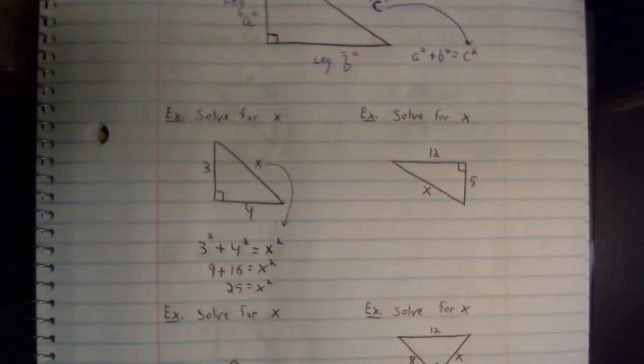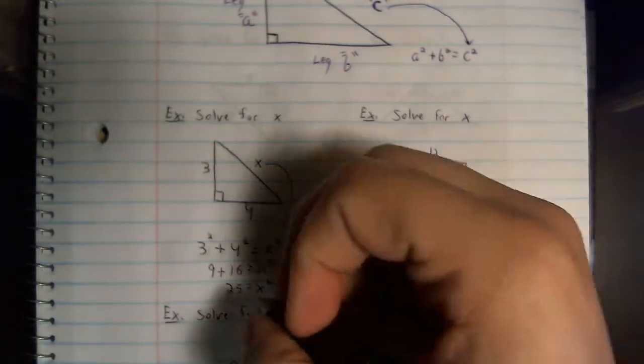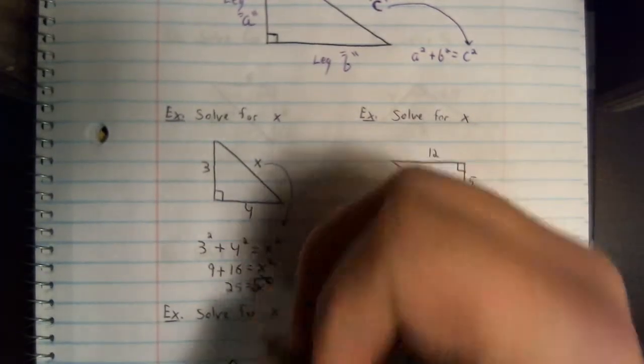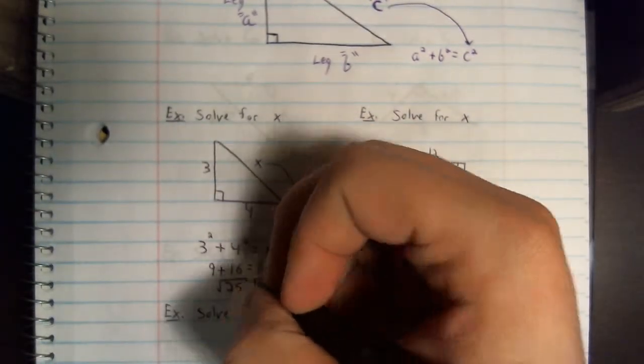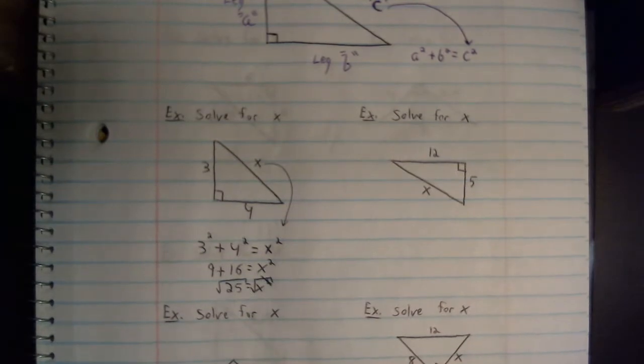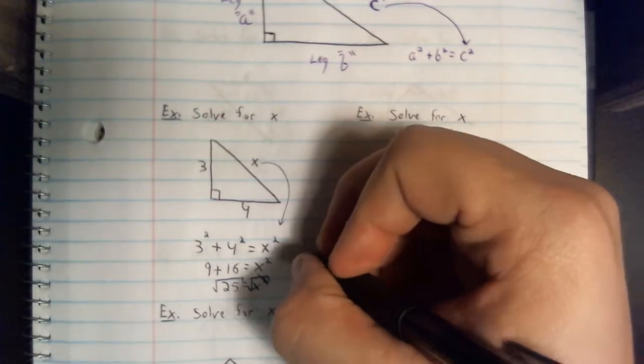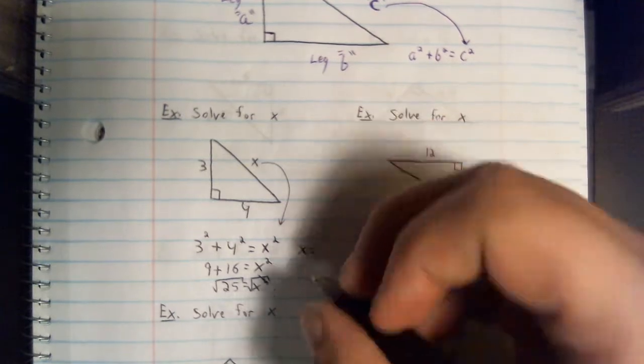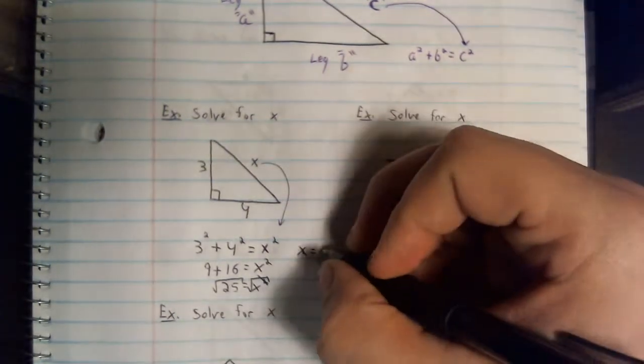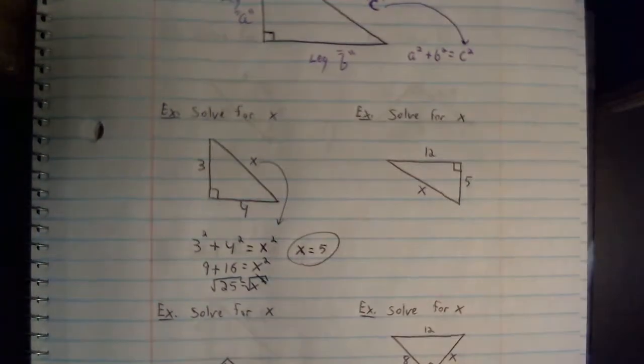Now we have to think about how to get rid of this square. Well, if you remember from radicals, squares and square roots are inverses of each other. They're the opposites. So if I want to get rid of the square, I'm going to take the square root. But what I do to one side, I must do to the other. My x comes out as just plain old x, and the square root of 25 leaves me with 5.